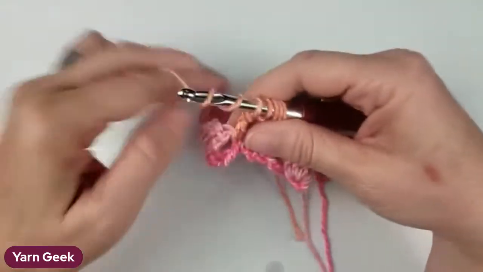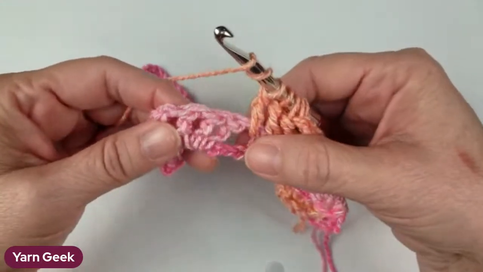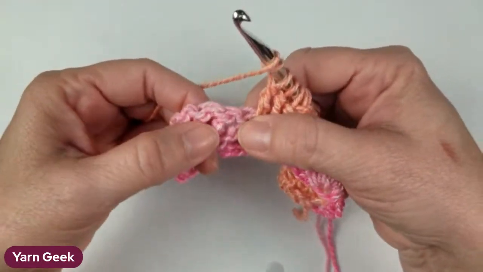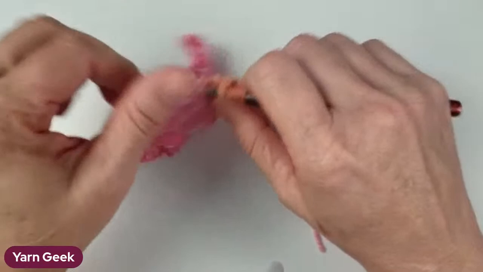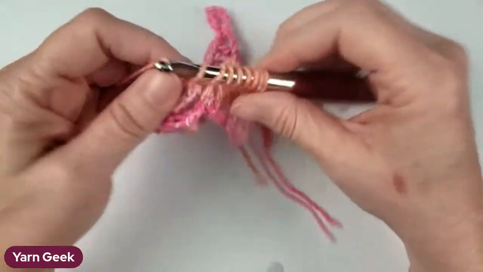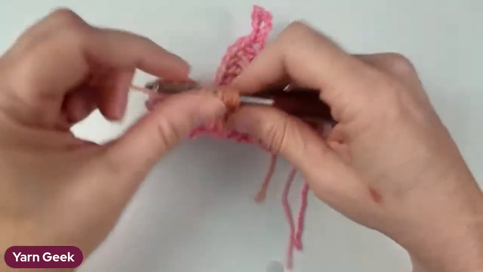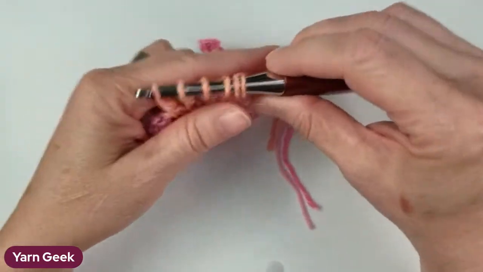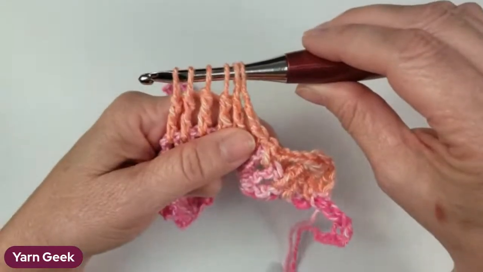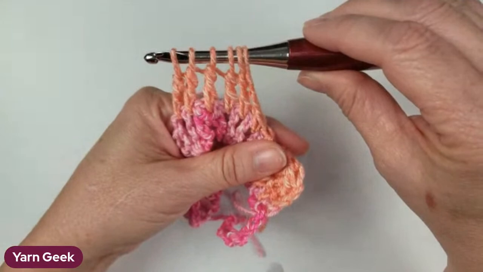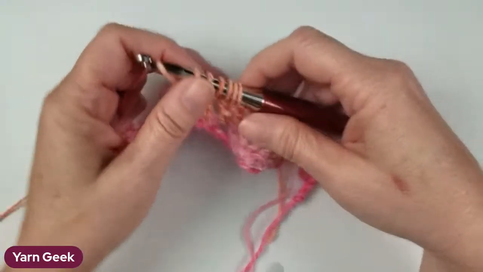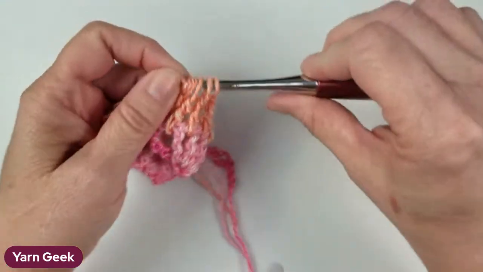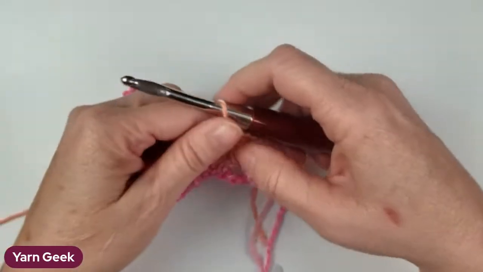Now we'll wrap around twice, go in between that first and the second triple crochet. Go through 1, 2, and now you should have 6 loops on the hook. Then you pull through all 6 of those.